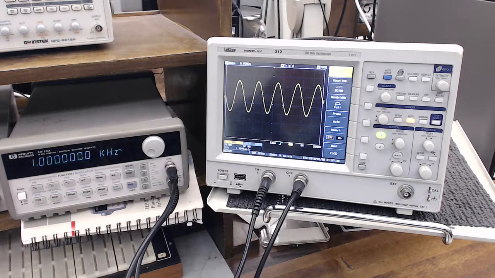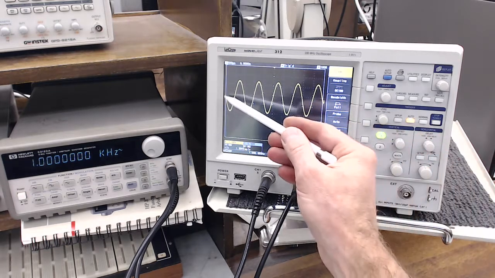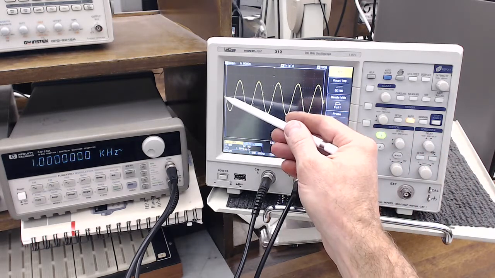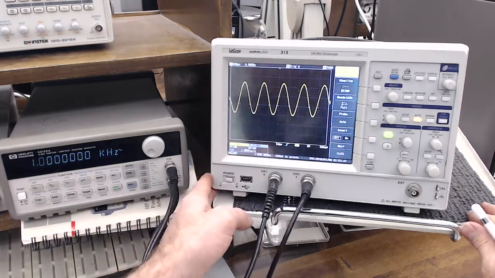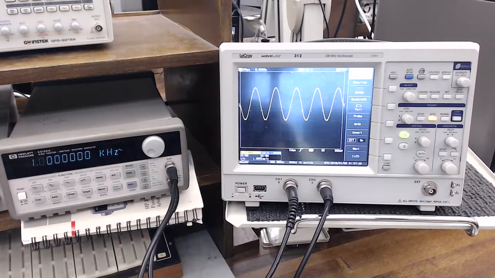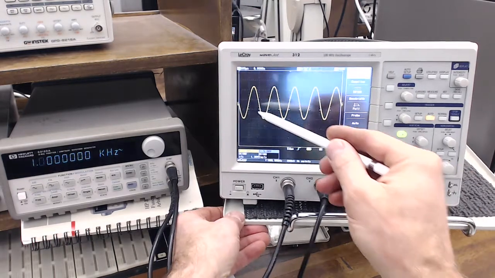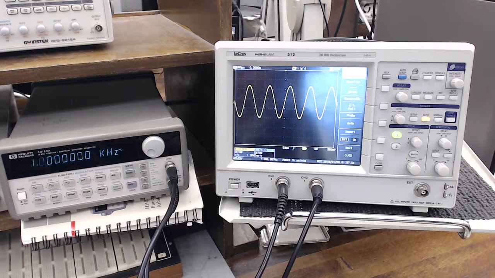One thing I should notice here is where is 0 volts for this waveform, for this sine wave? Well, that's indicated over here on the left-hand side. Channel 1, 0 volts is marked with a little marker there. It's a little bit hard to see. Let's see if I can turn the scope so it's in a little black spot for you. Anyway, you'll have to look at the real thing and see that it's right there.